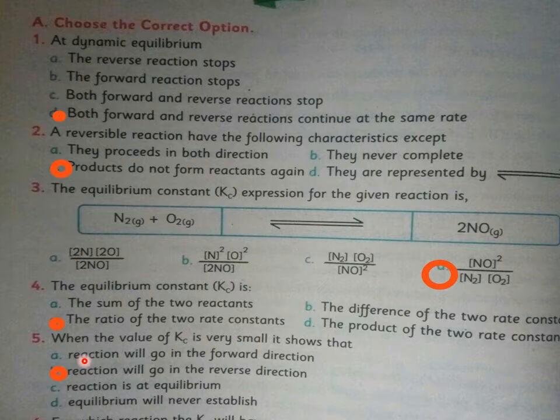It will also be incorrect, because if the value of Kc is very small, and we know that Kc is directly proportional to the concentration of products, so if the Kc is small, it means the products are also lower in concentration. So if the products are lower in concentration, it means that they will not go in the forward direction. So the best option will be the reaction will go in the reverse direction.